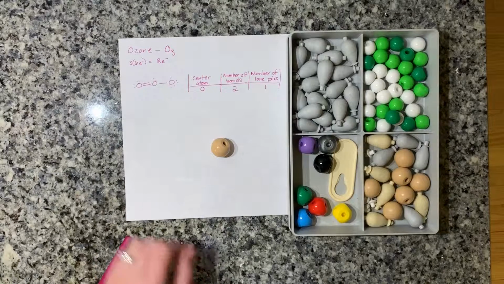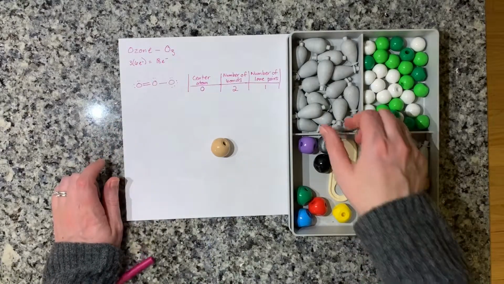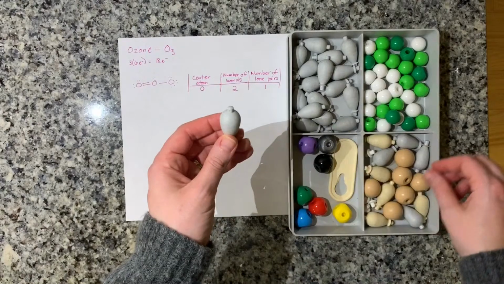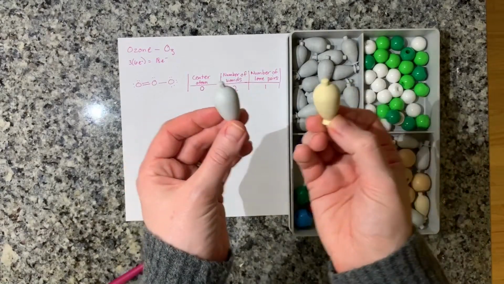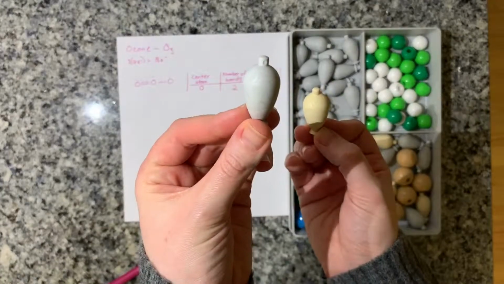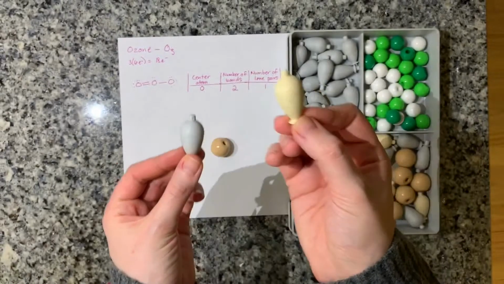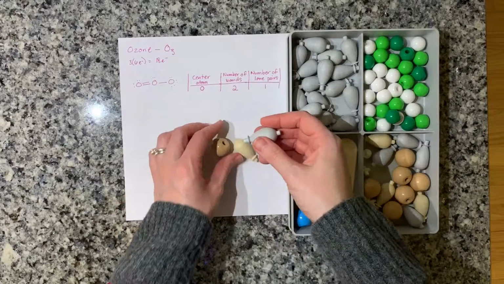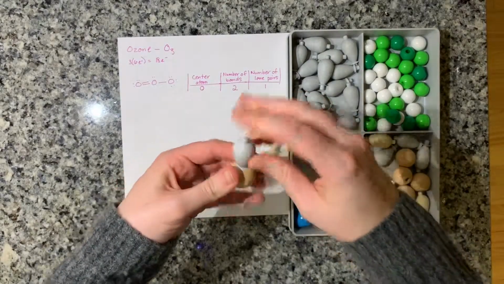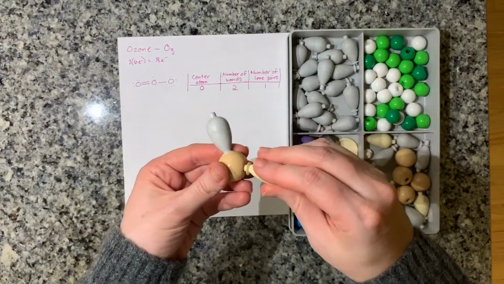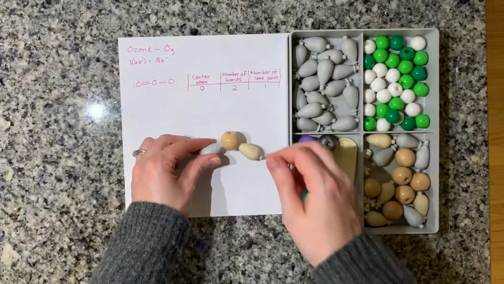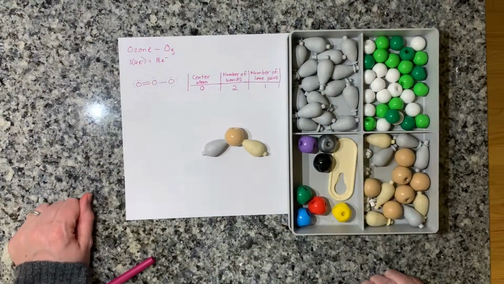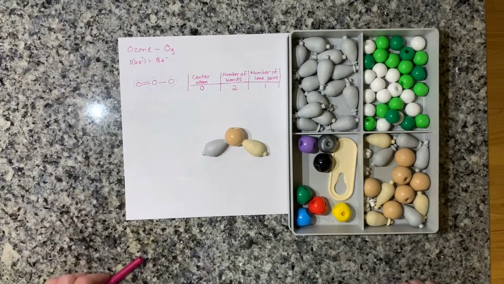Now the next thing I have to consider are my bonds. So within the kit, there are 2 types of pieces that represent the bonds. The gray is going to be our single bond, and the tan is going to be our double bond. So we're going to put our single bond on one hole, double bond on the other. So we're starting to see the shape of our molecule begin to appear.